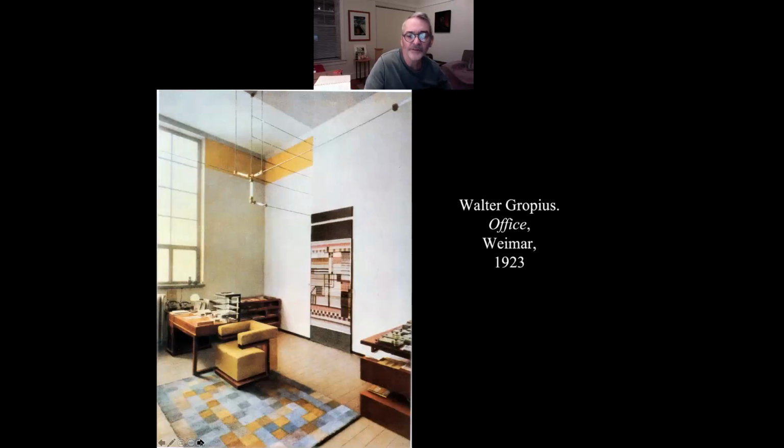This is Gropius's office. This is his office in Weimar, so this is not the later Dessau Bauhaus. But you can see the modernist furniture. The carpet is from a design by the painter Paul Klee, who taught at the Bauhaus. And I love the light overhead.